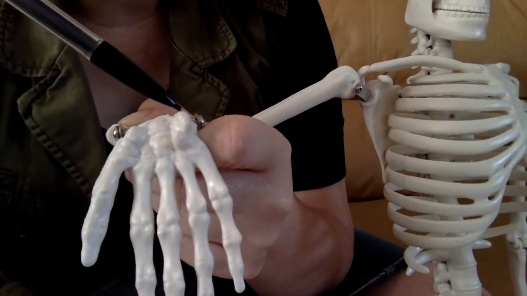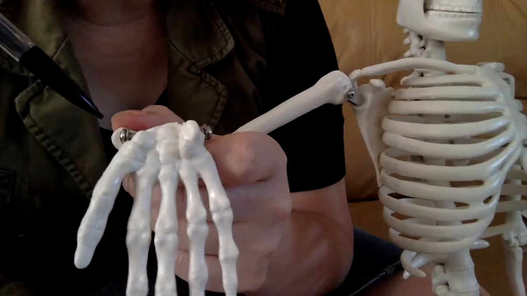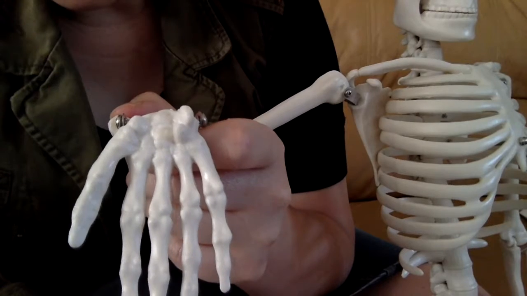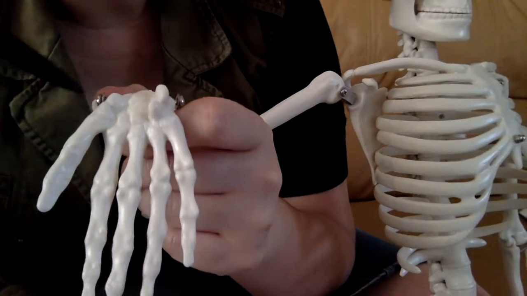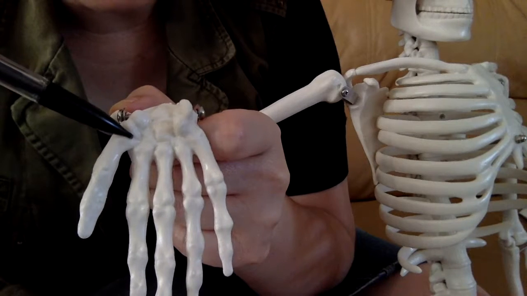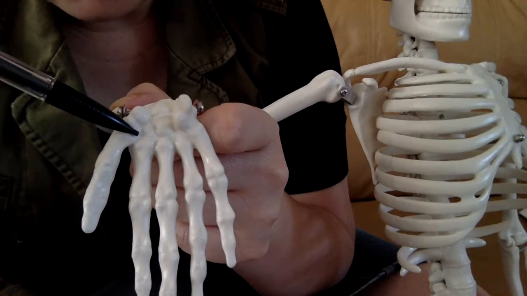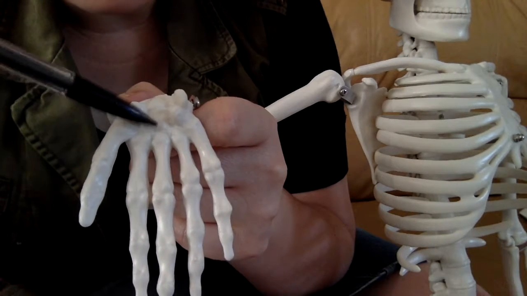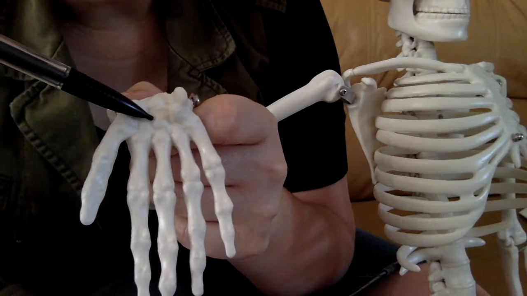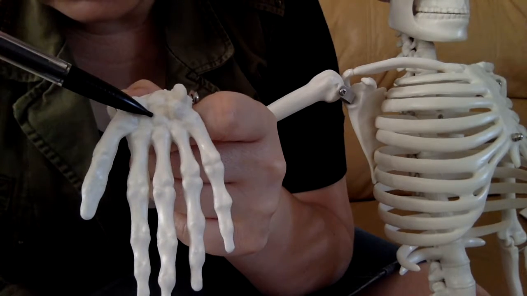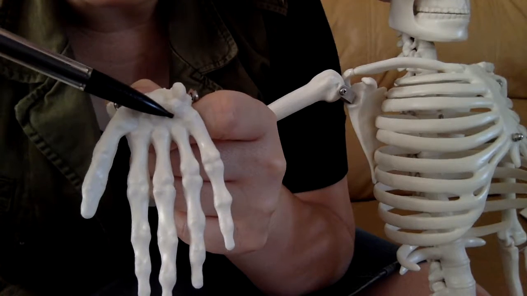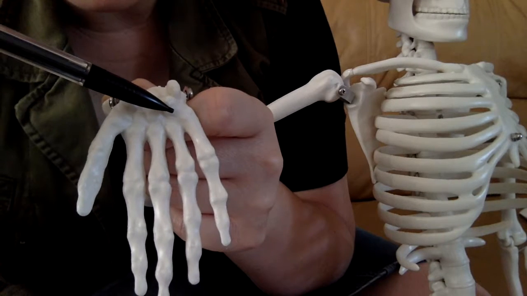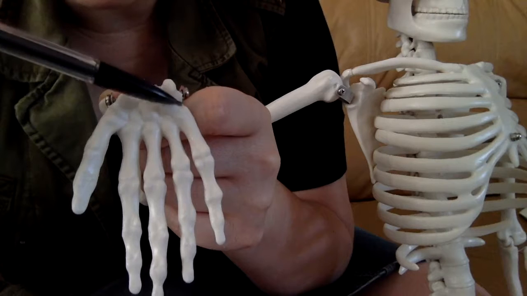We then move on to the distal row, lateral to medial. We have the trapezium, which is right here. We then move on to the trapezoid, which is right next to it. And then we have the capitate, next area here. And lastly, we have the hamate next door.